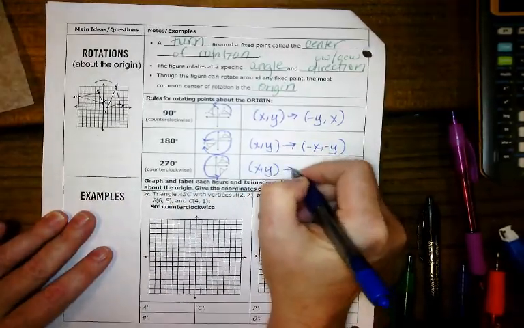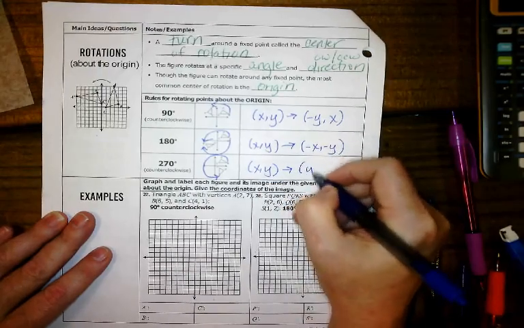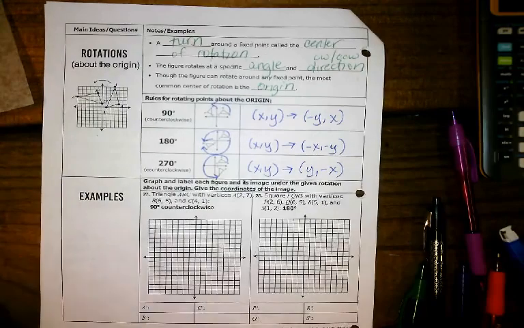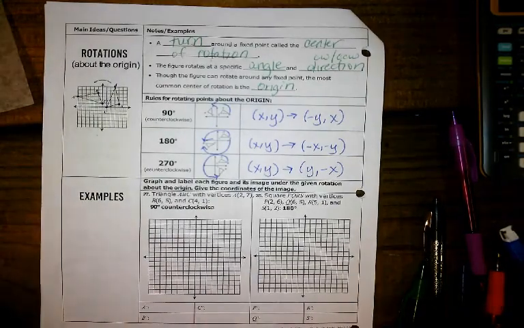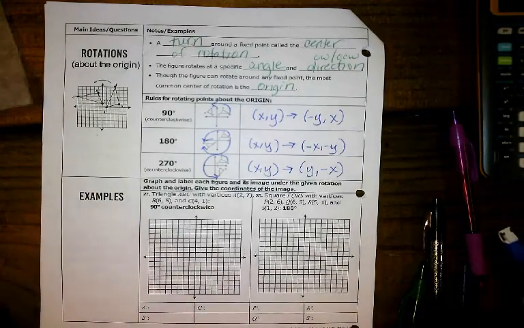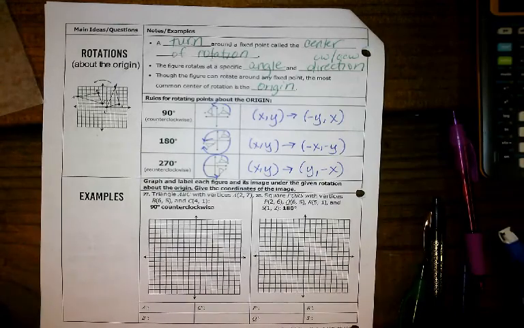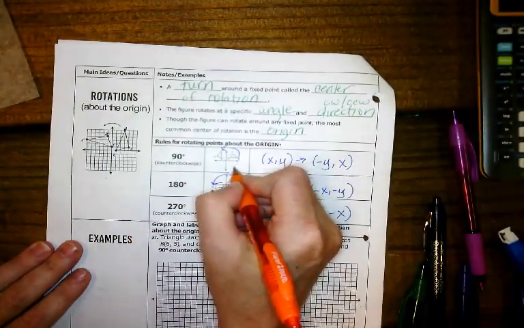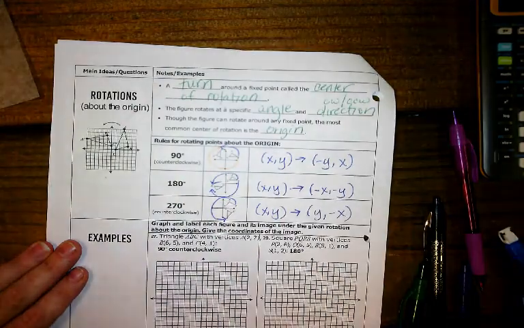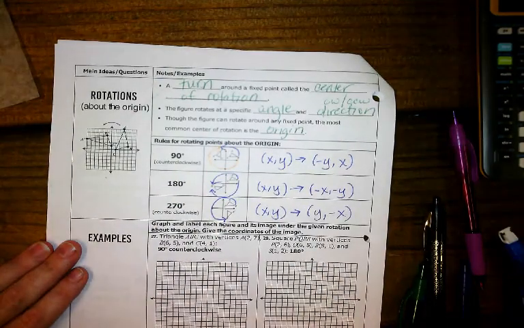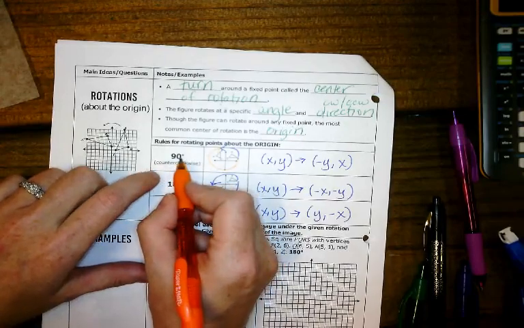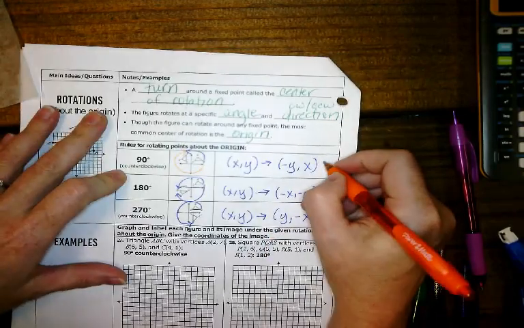By the way, what if I wanted to go the other direction? Can I do that? Absolutely. What is the equivalent of 90 degrees counterclockwise? 270 degrees clockwise. What's the same as 270 degrees counterclockwise? It's going to be 90 degrees clockwise.